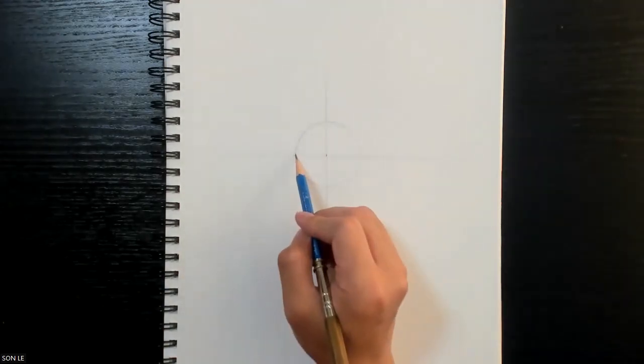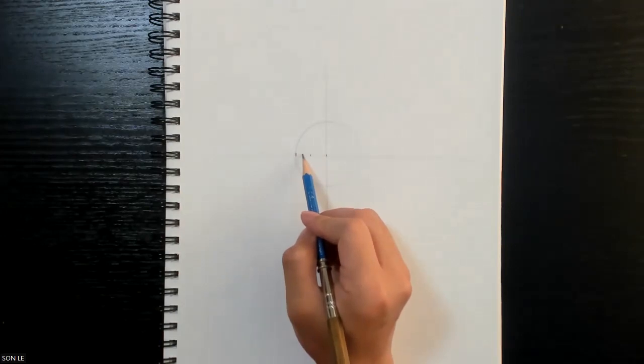Divide all the radiuses inside the circle into 4 even parts.